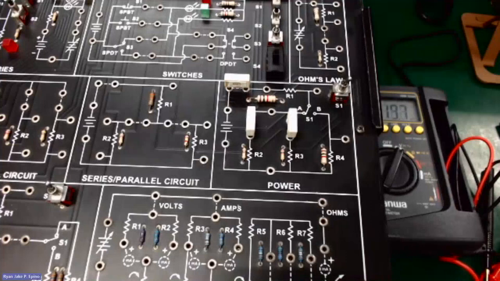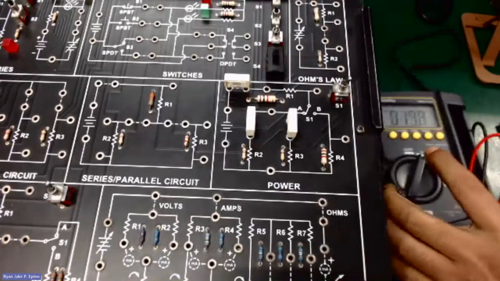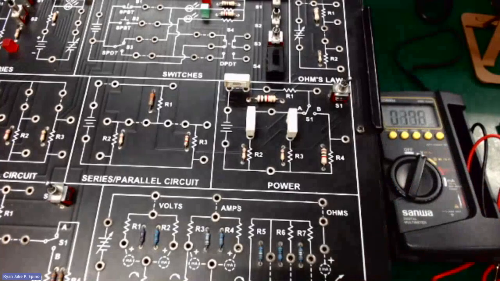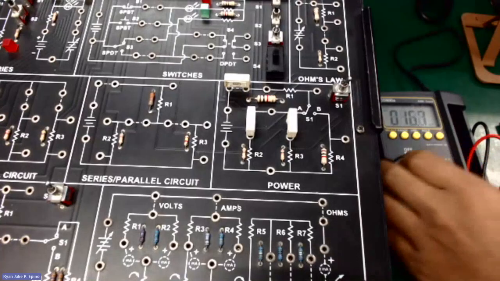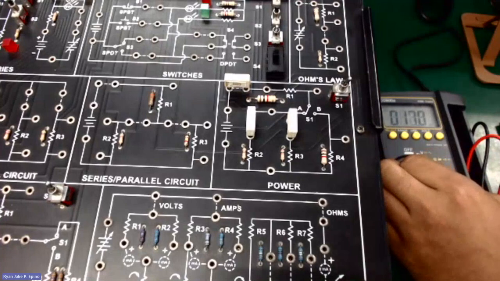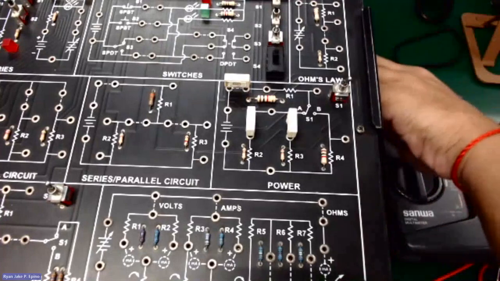And for question 11, you are asked to measure again, and nothing has changed, so we will use the same value for question 11. That's it. So that is the power in parallel circuits.